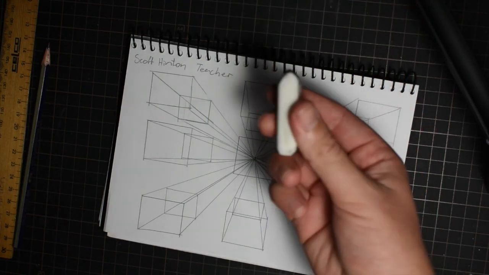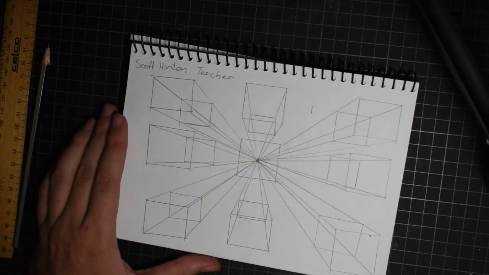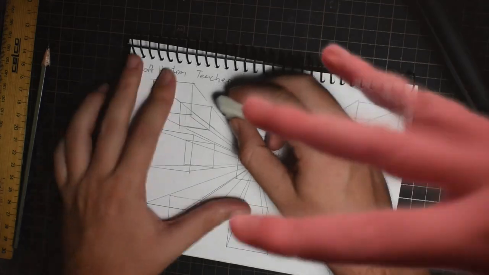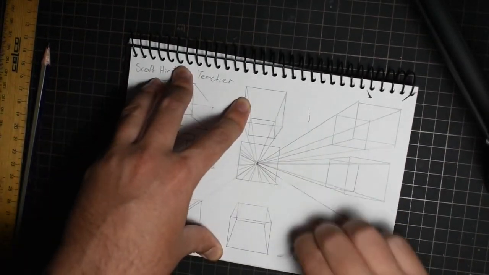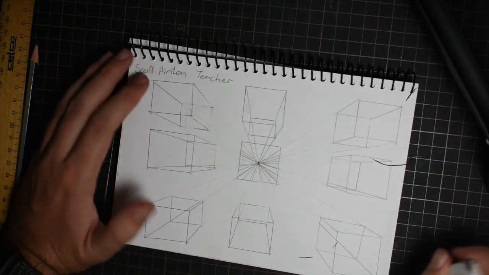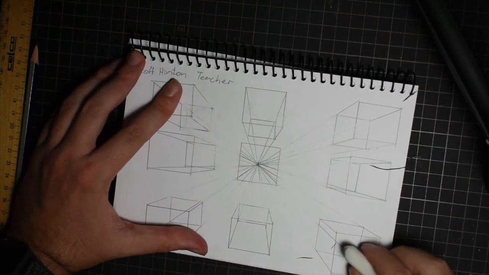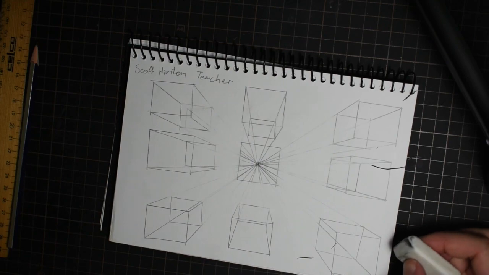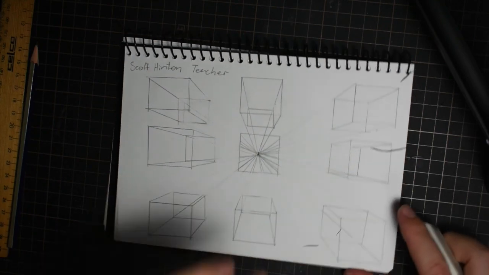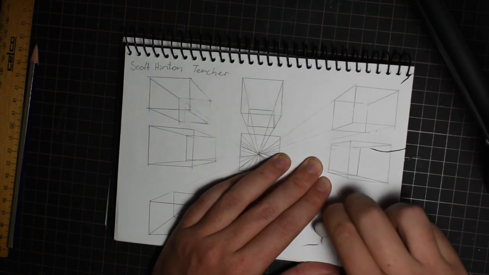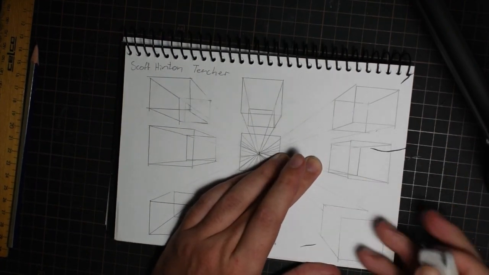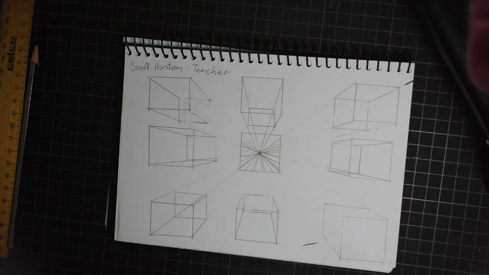We can then take our eraser and start removing these vanishing point lines. And then once you're up to this stage, we'd like you to get rid of the internal lines as well, because we want to see these as solid cubes. Now any lines you accidentally erase, just add them back in.